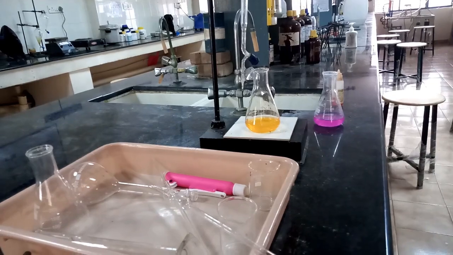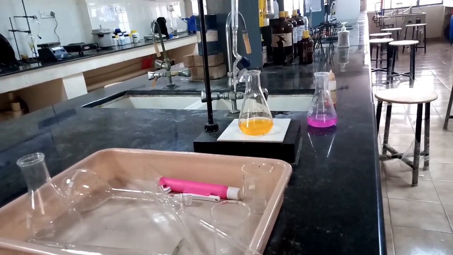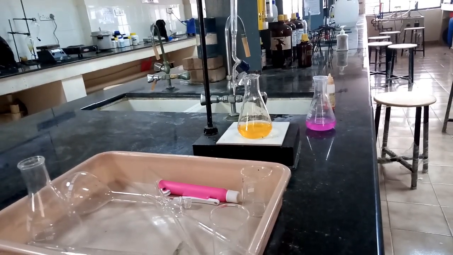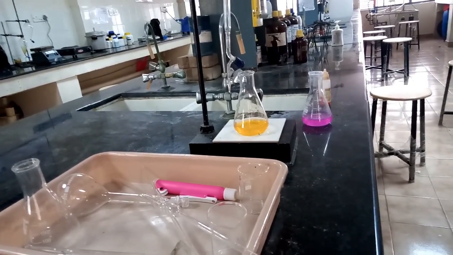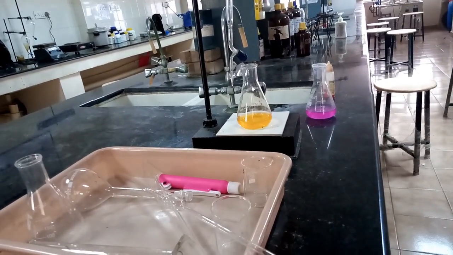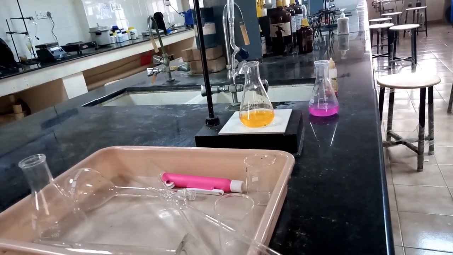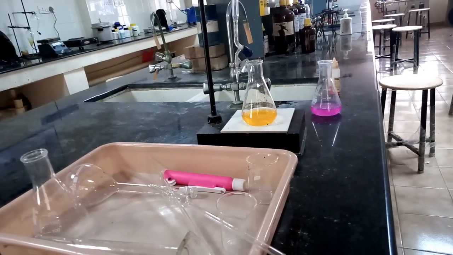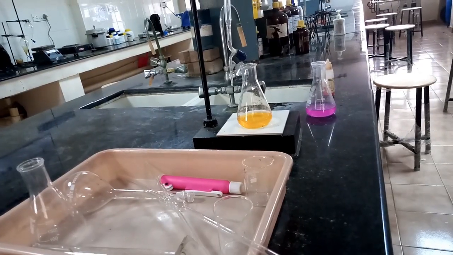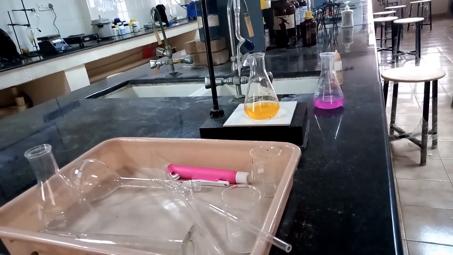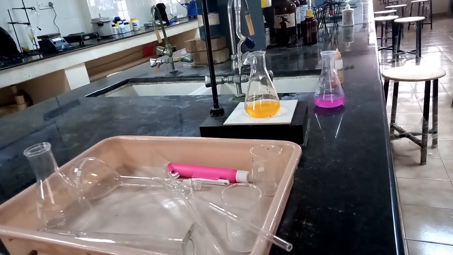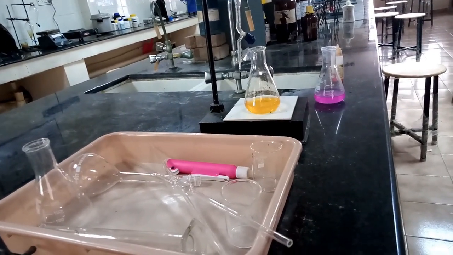The aim of that experiment is to determine the alkalinity of the given sample. The apparatus required: conical flask, burette, pipette, measuring jar, standard flask, beaker, and a balance to prepare the solutions. The reagents required are methyl orange indicator and phenolphthalein indicator. In the initial experiment, you have to prepare the solution as required in the manual.